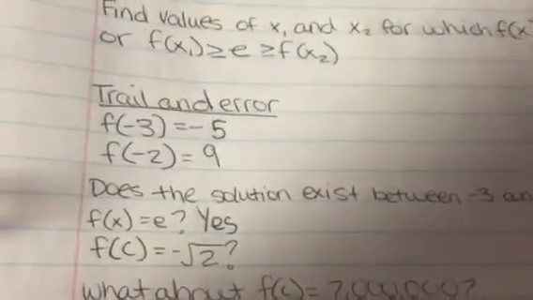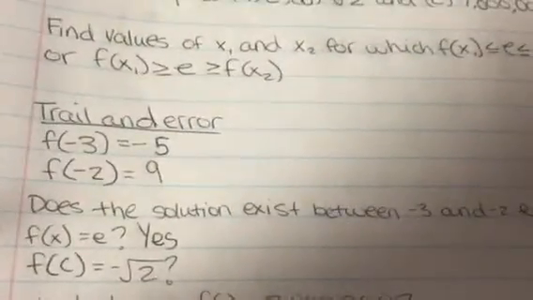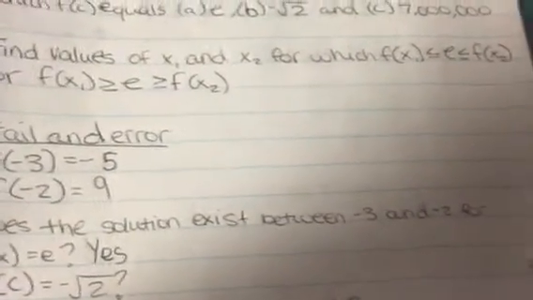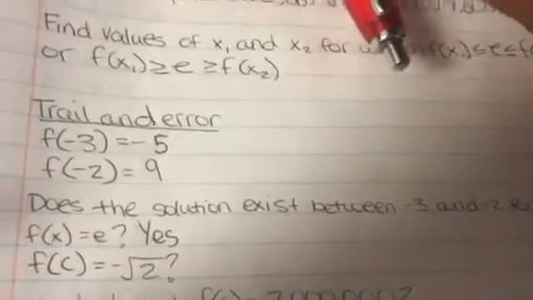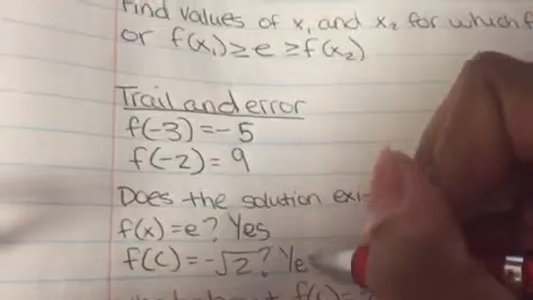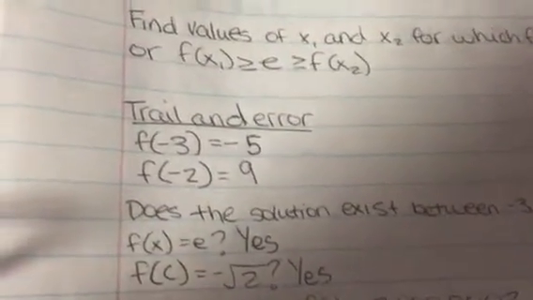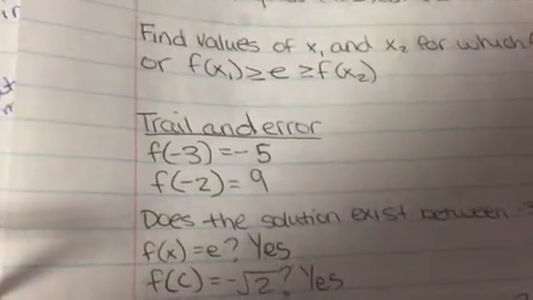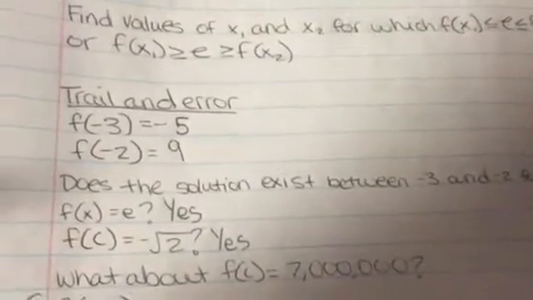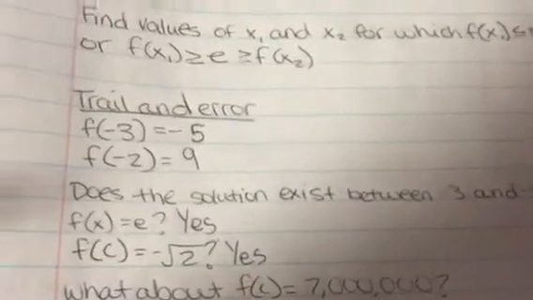Now you wonder if f of c equals negative radical 2 also has a solution that exists between negative 3 and negative 2. And the answer for that is also yes, because f of negative 3 is less than negative radical 2, less than f of negative 2. But since negative 5 and 9 aren't anywhere near 7 million, you have to try out new points.